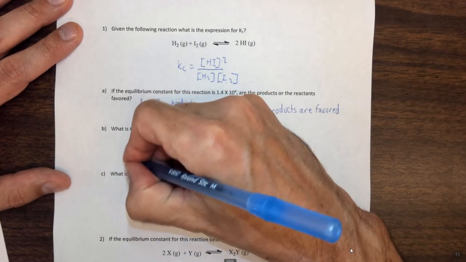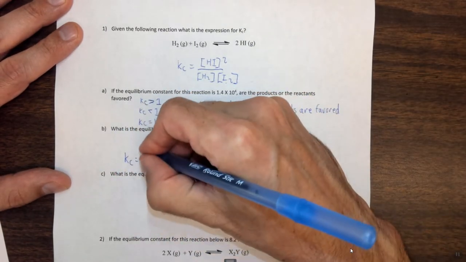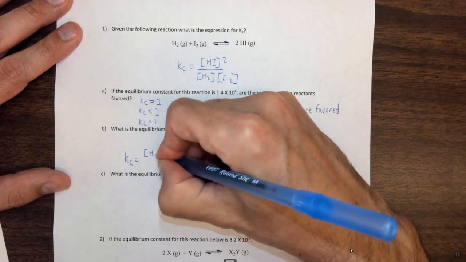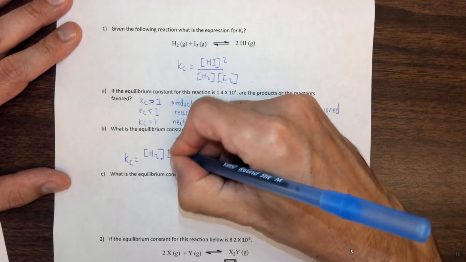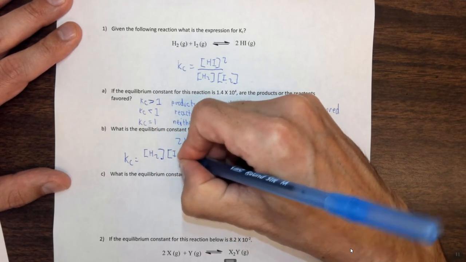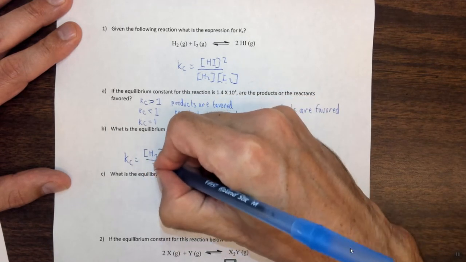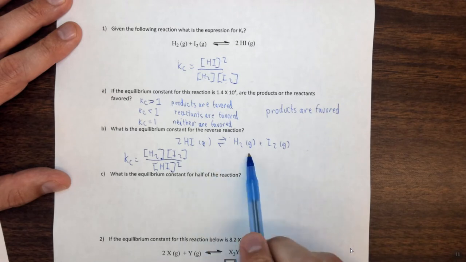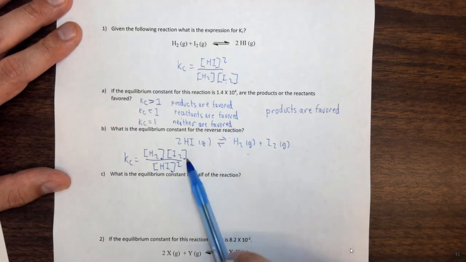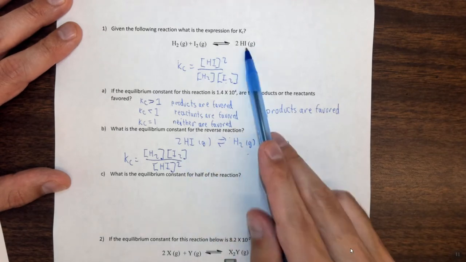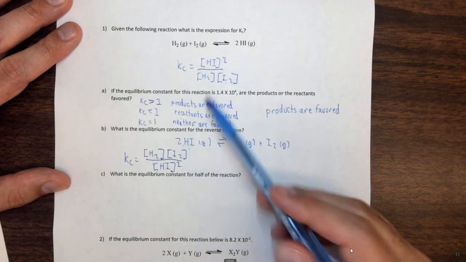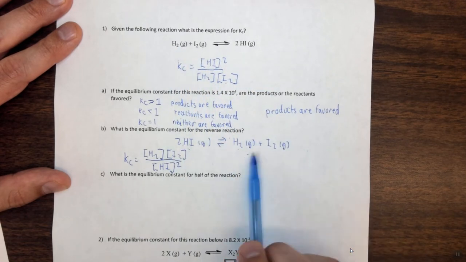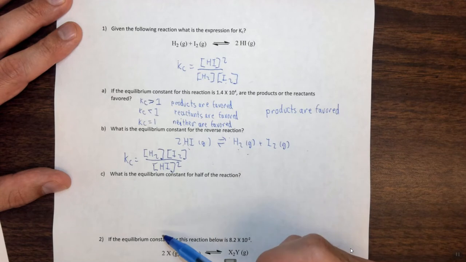So the Kc would equal the concentration of H2, concentration of I2, over the concentration of HI squared. Because now the products are the reactants, right? Products become reactants, and the reactants become products. So we turn this upside down.